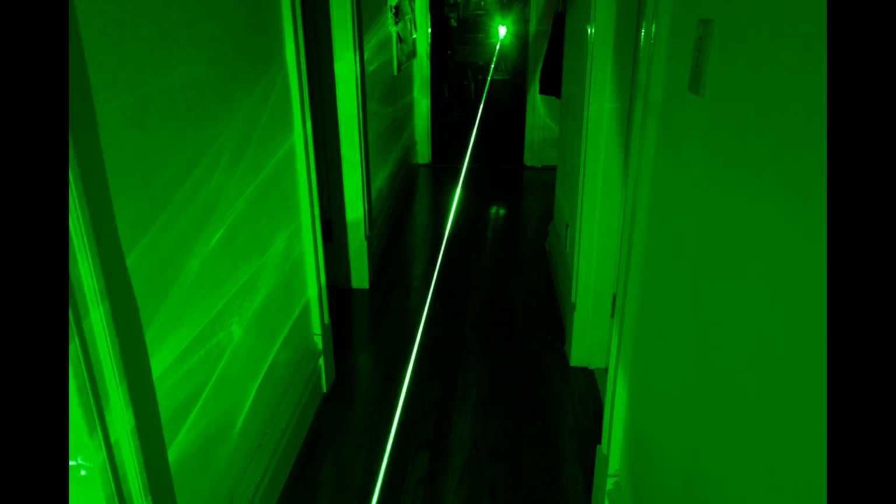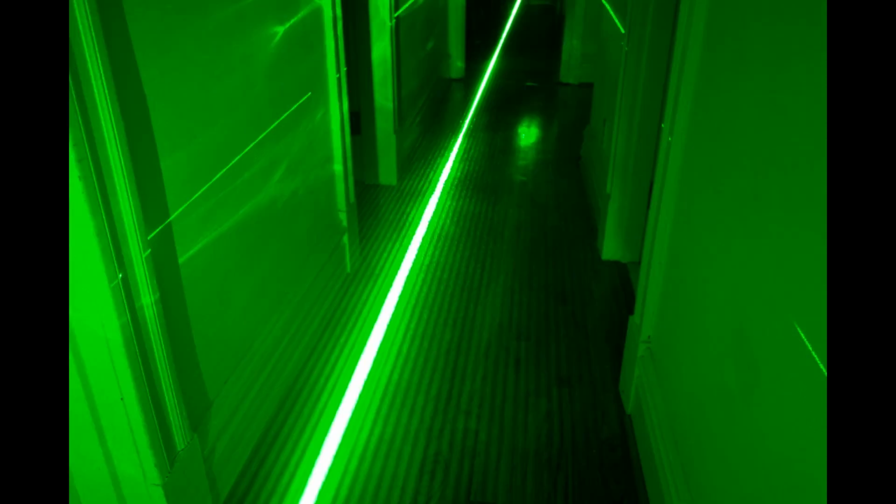Before I close, I just wanted to show a couple really cool photos that I ended up taking during the course of this project. As you can see here, this is a picture of a single laser beam shooting down my hallway. But as soon as you put the wire on, you get the diffraction pattern. And you can actually see that.